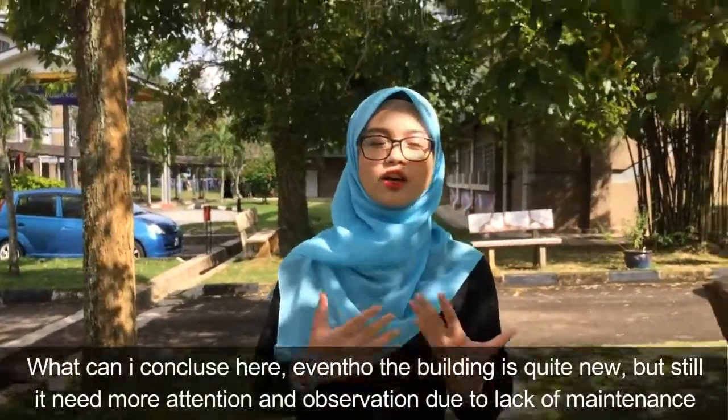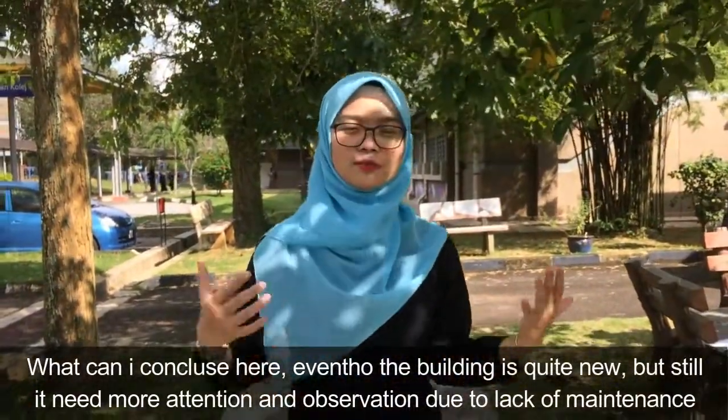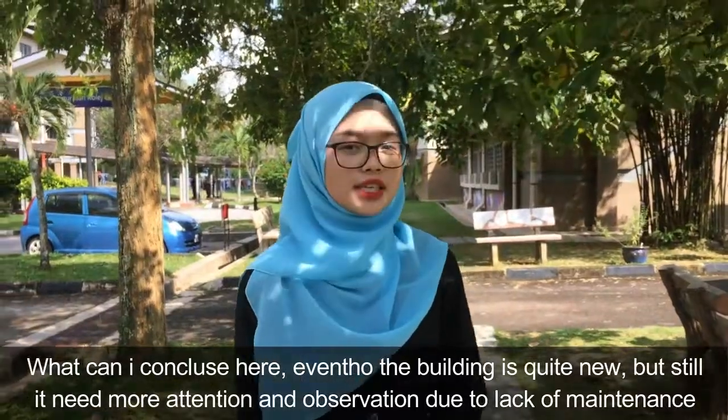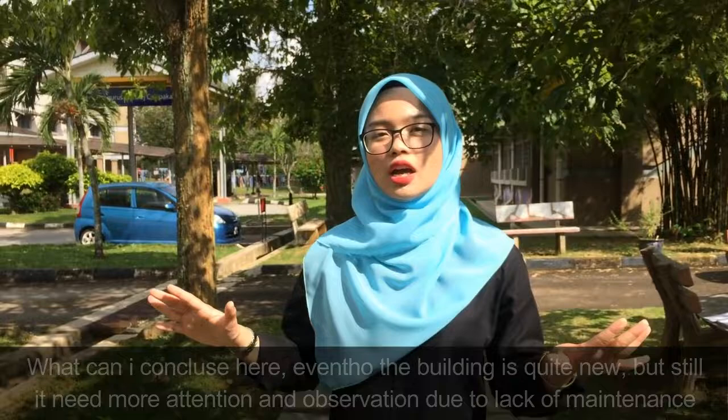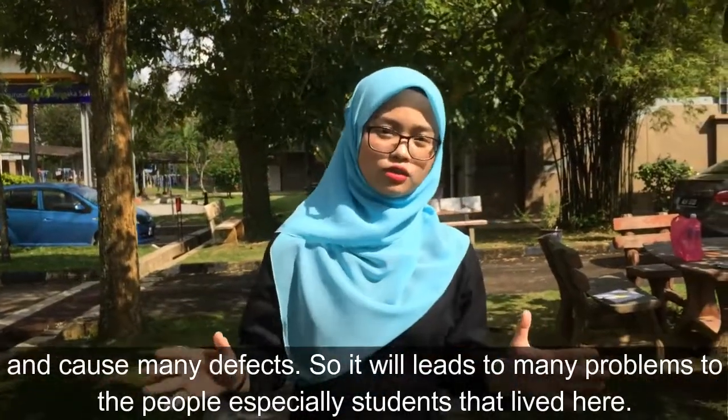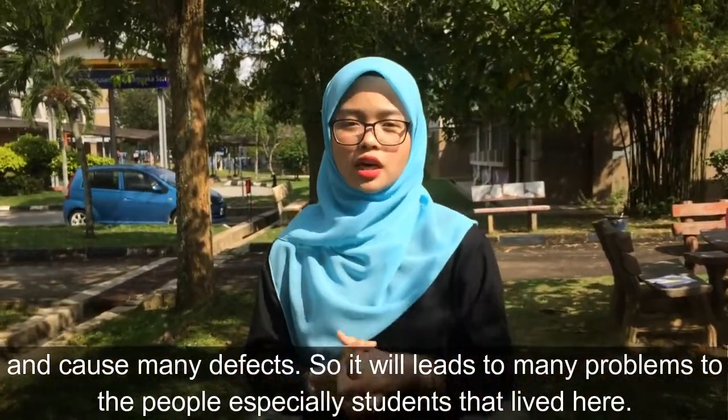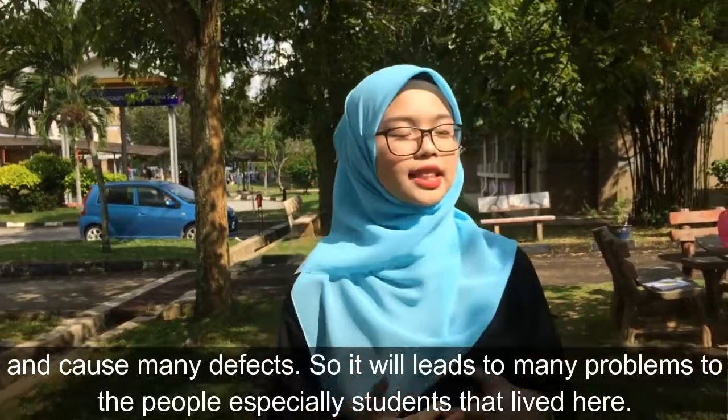Okay, so what can I conclude here? Even though the building is quite new, it still needs more attention and observation because the lack of maintenance in here causes many defects. So it will lead to many problems to the people, especially students that live here.